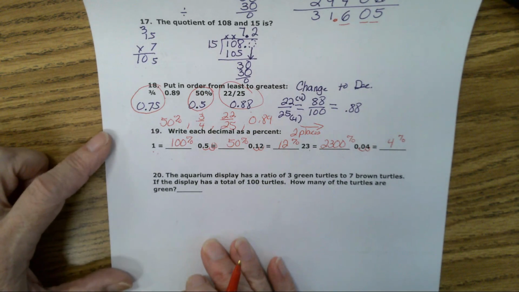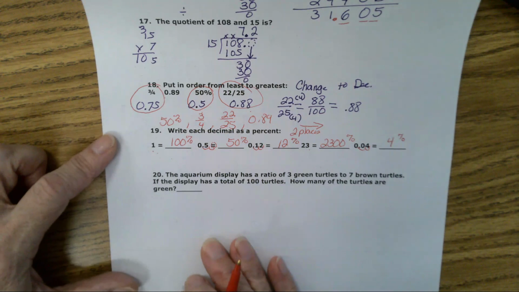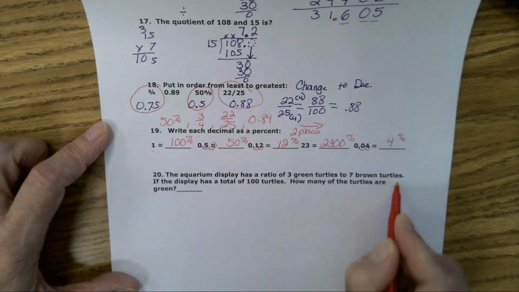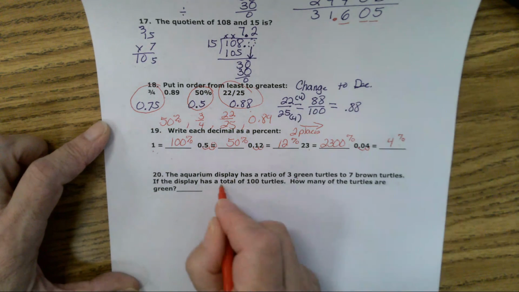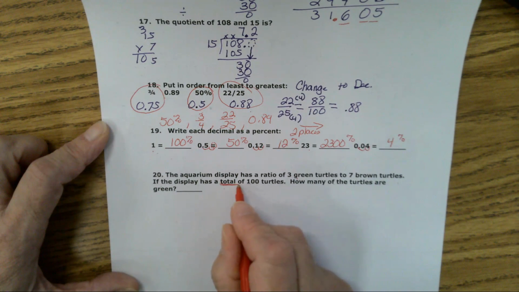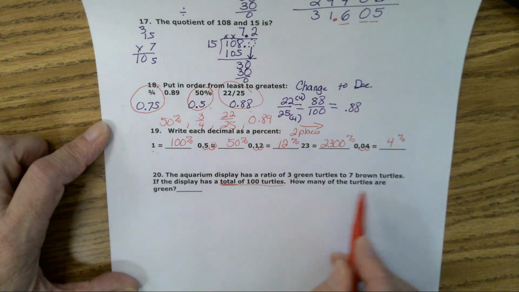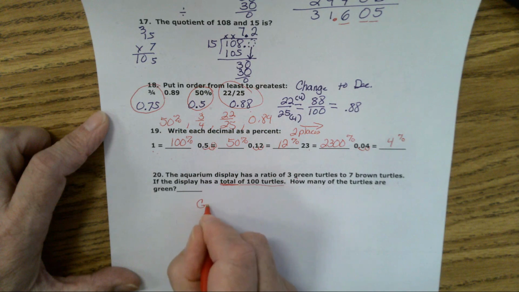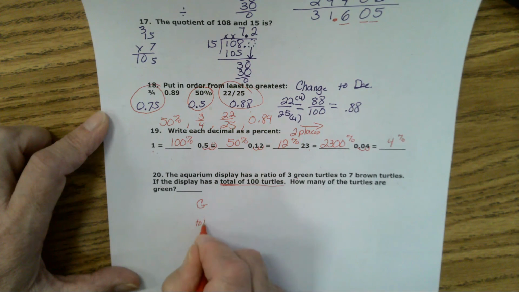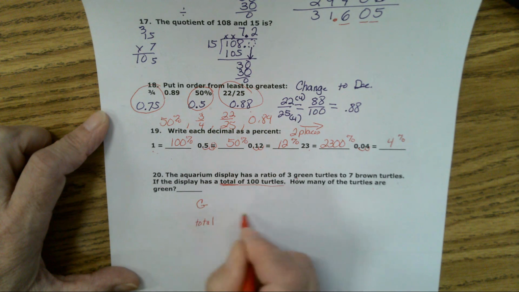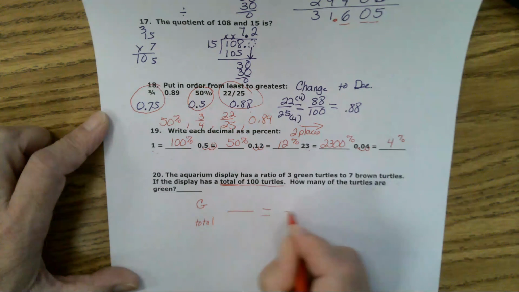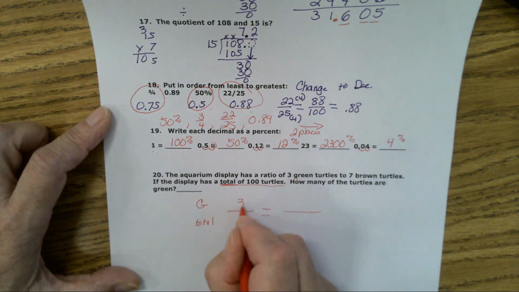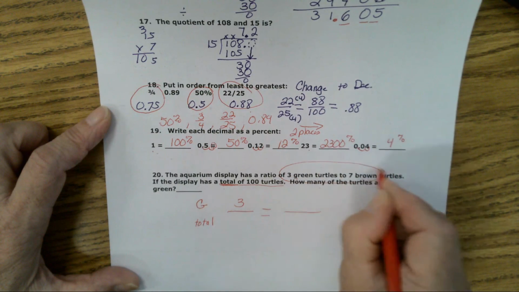All right, our last problem. There's an aquarium display. And it has a ratio of 3 green turtles to 7 brown turtles. If the display has a total, here's that word total, of 100 turtles, how many of the turtles are green? So I want to do green to total, right? So let's write that down. All right, 3 green turtles. What's the total in this ratio?